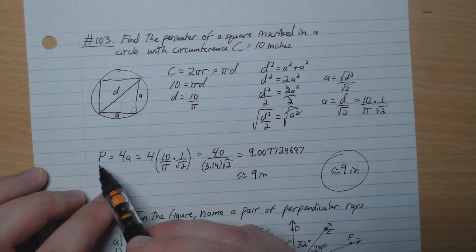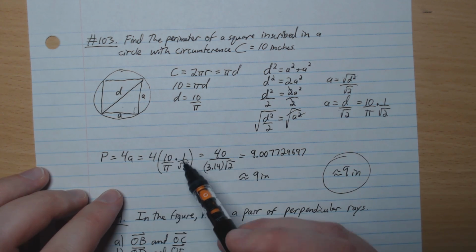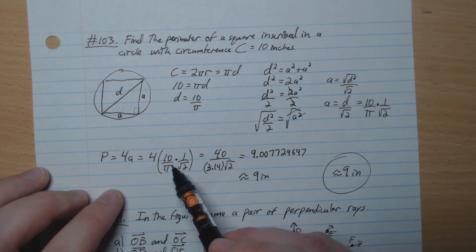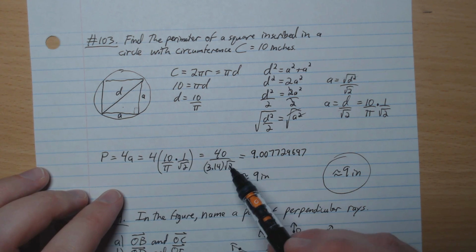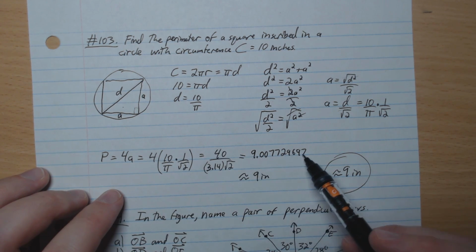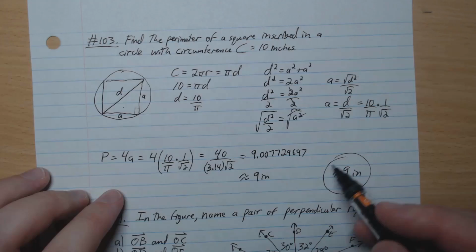And we're interested in the perimeter. So the perimeter is 4a. So we take this a and rewrite it here as such. And so we have 40 divided by pi, 3.14, times root 2. You put that in your calculator and you get this value here, which is approximately 9 inches. And so the perimeter of the square is 9 inches.